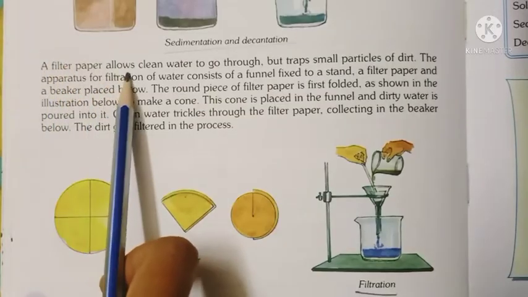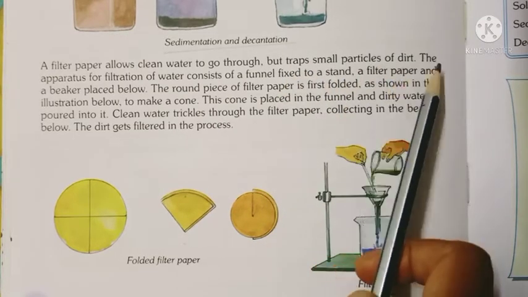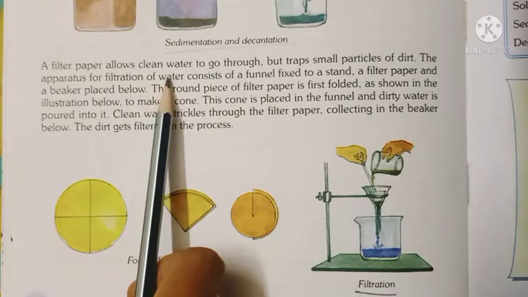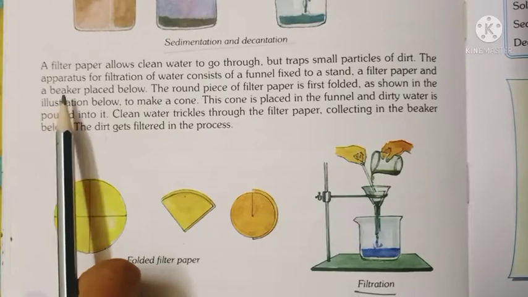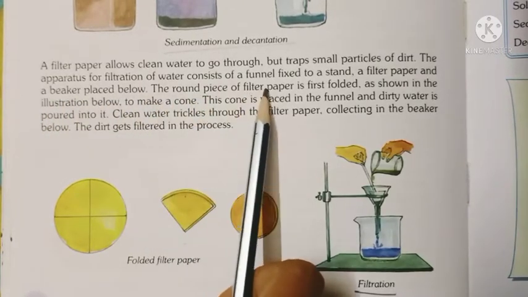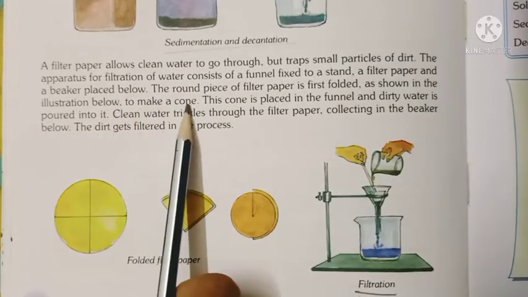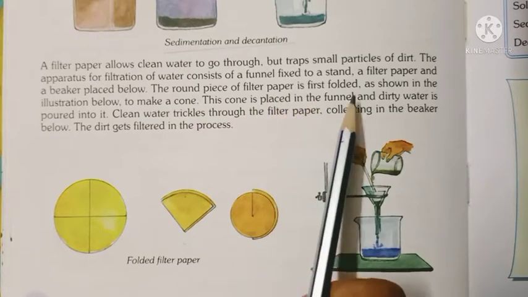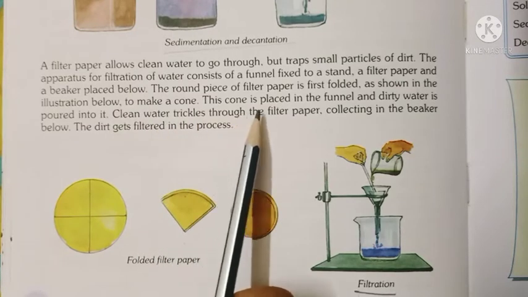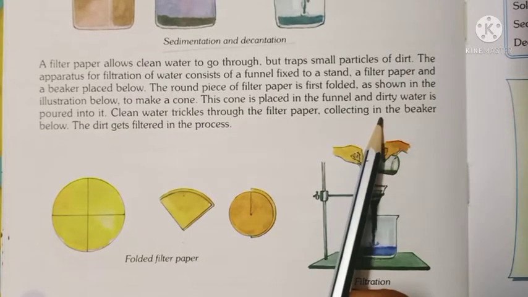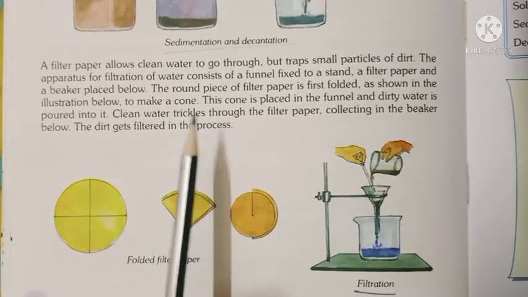A filter paper allows clean water to go through but traps small particles of dirt. The apparatus for filtration of water consists of a funnel fixed to a stand, a filter paper and a beaker placed below. The round piece of filter paper is first folded, as shown in the illustration below, to make a cone. This cone is placed in the funnel and dirty water is poured into it. Clean water trickles through the filter paper, collecting in the beaker below. The dirt gets filtered in the process.